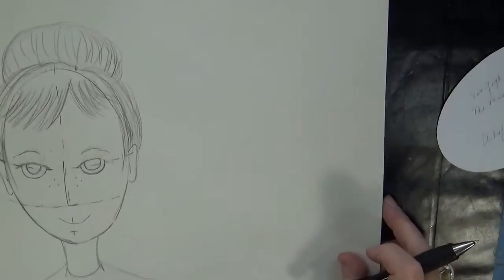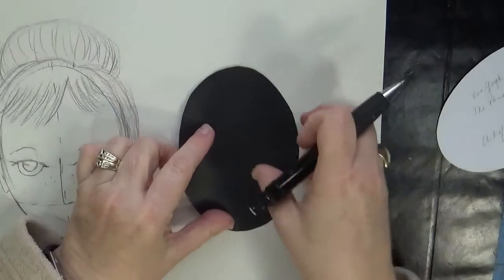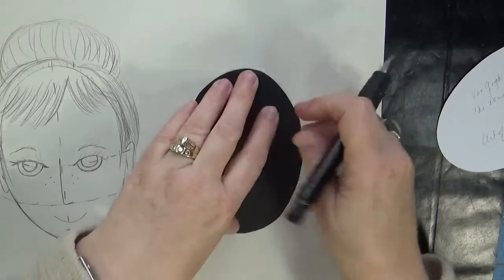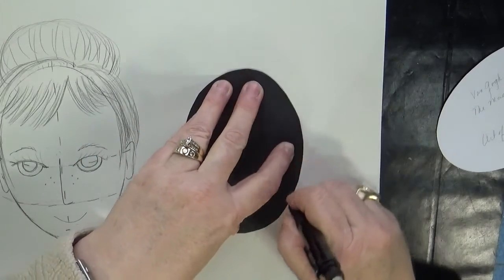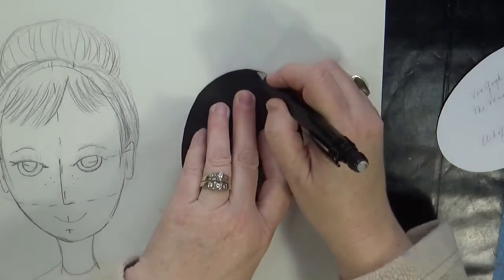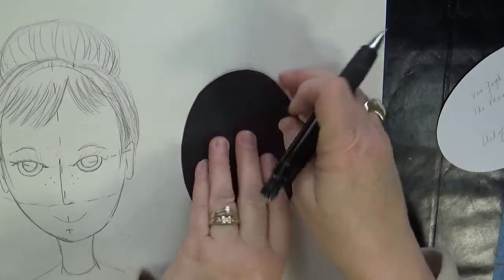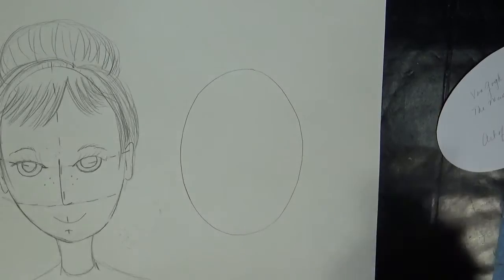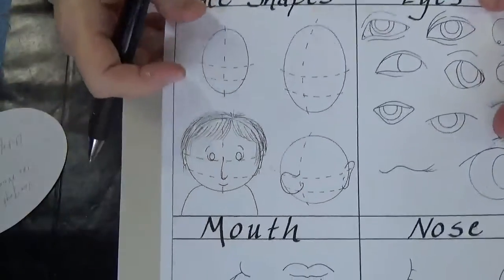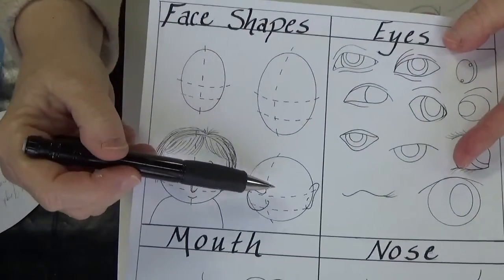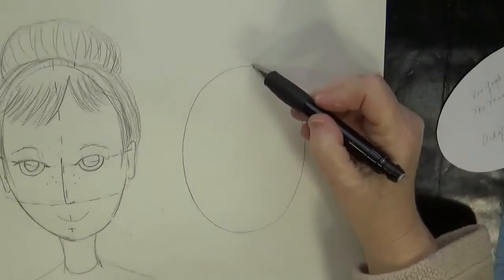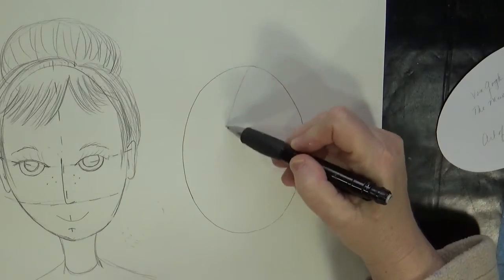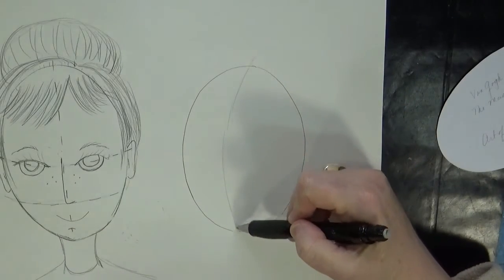What would happen if I wanted, and I'm just going to do the face, what would happen if I were going to show a 3/4 view of my character? I'm going to use the same oval tracing or template. Let's take a look at this. This one is actually a 3/4 view. The only thing that changes here is how my face is aligned.